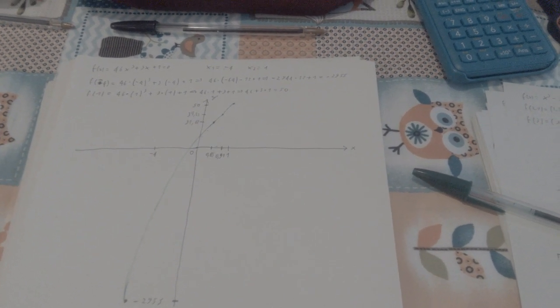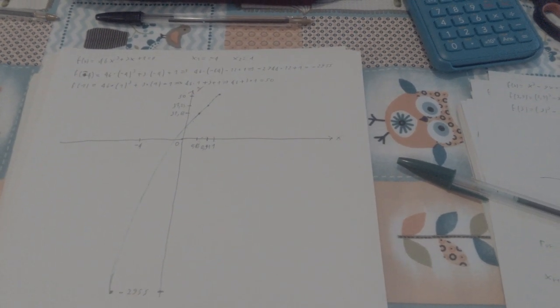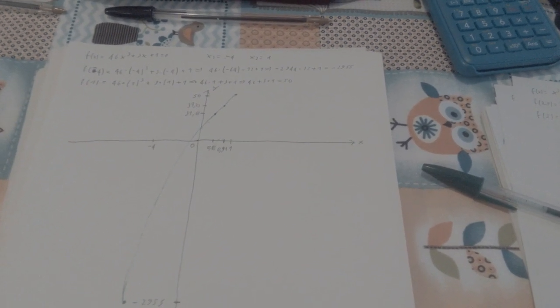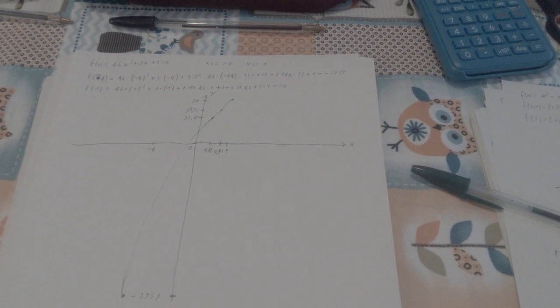All right, so this is the end of this other example, and I'm gonna make one more example about this method. Probably a few more, I don't know, it depends. It's kind of fun to draw the graph and do this, so I might make a few more examples here.